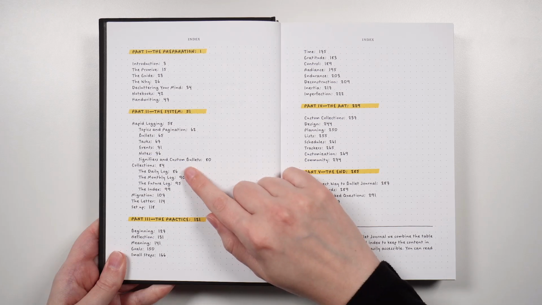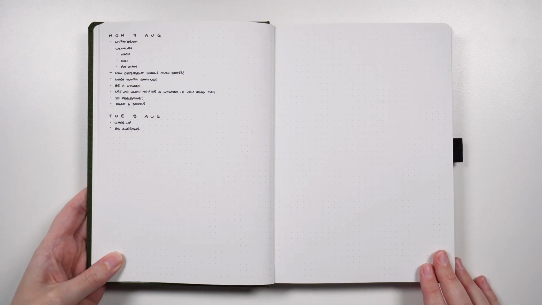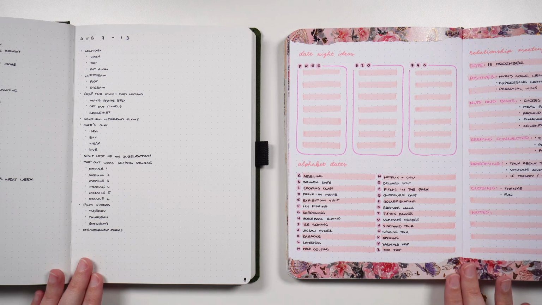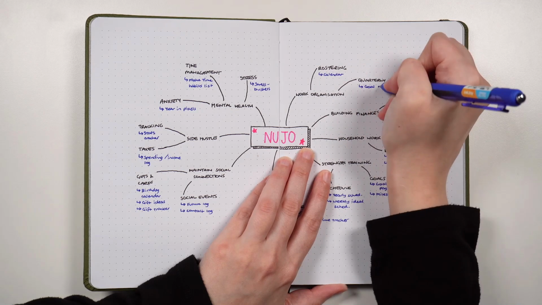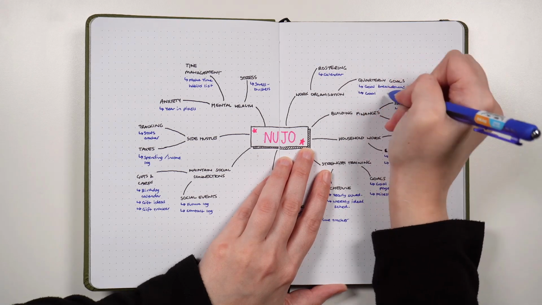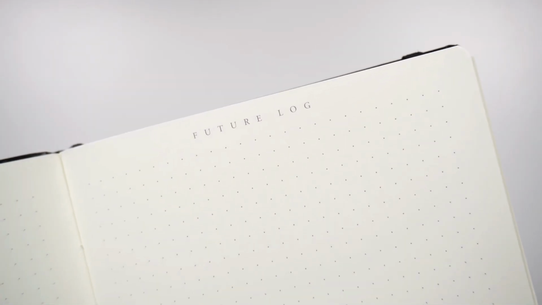In our last video on collections, we talked about the two different types, the first being the core collections, or the index, future log, monthly, weekly, and daily logs, and the custom collections, which are the ones designed by the user, or by you. When it comes to deciding which collections you want to use in your bullet journal, it's easiest to consider the core collections first, because there's only 5 of them. Do you want an index? Do you want a future log? This really comes down to how you prefer to use your journal and what you want to use it for.